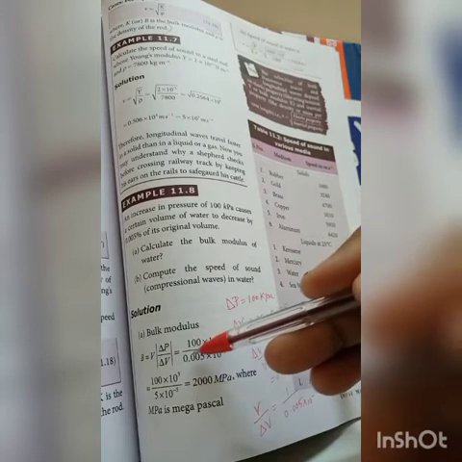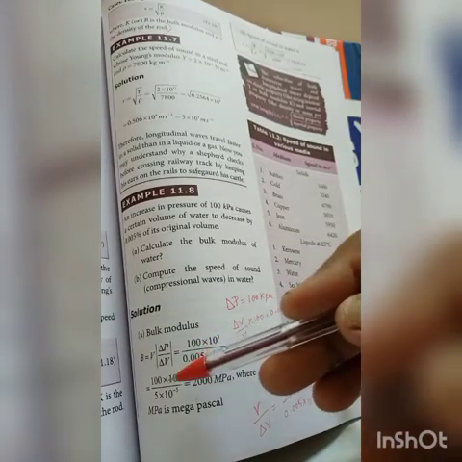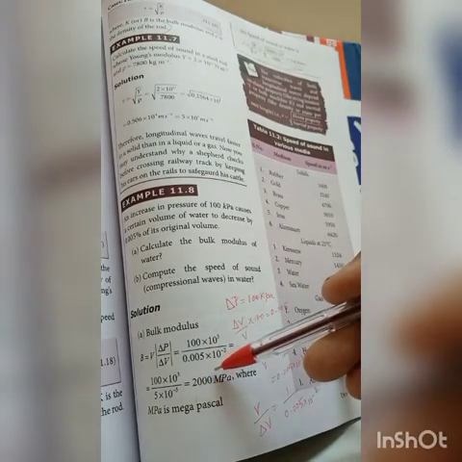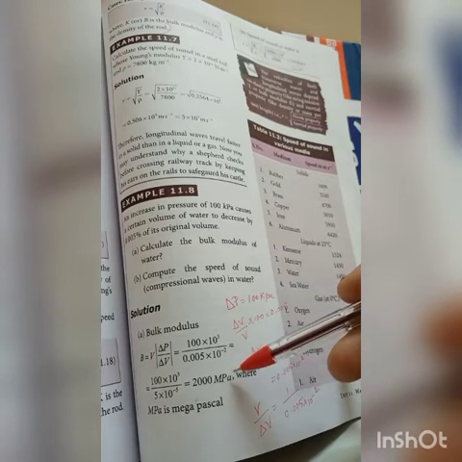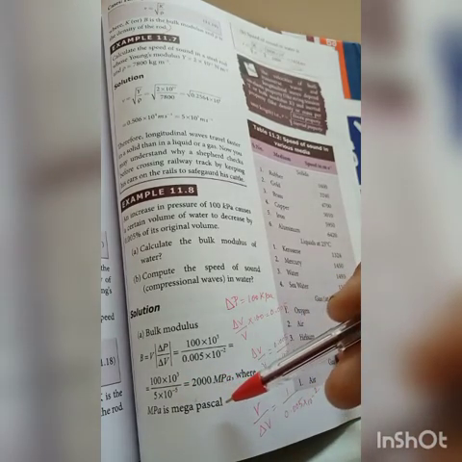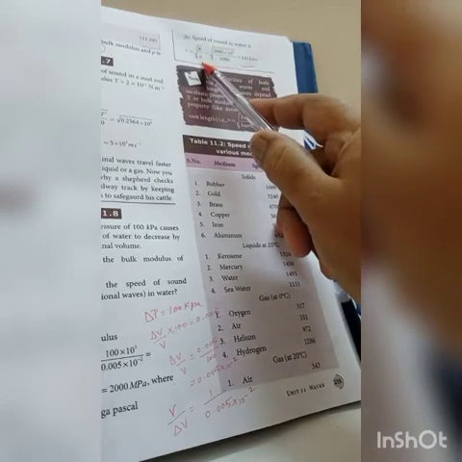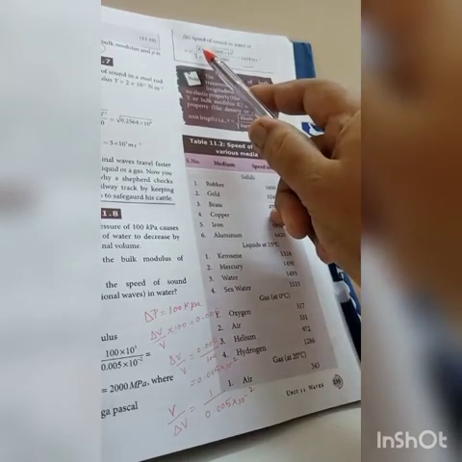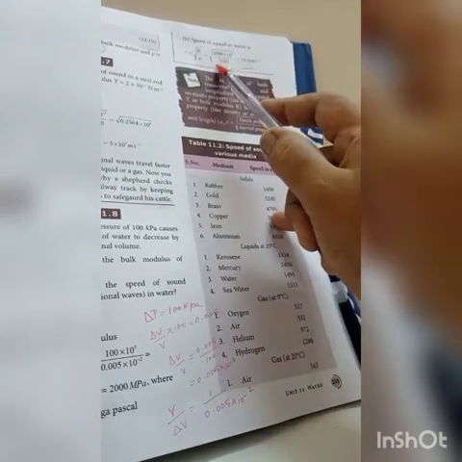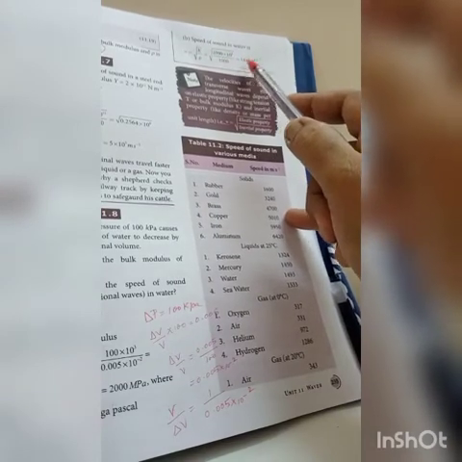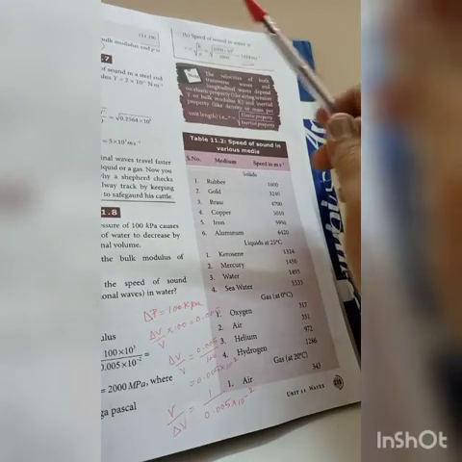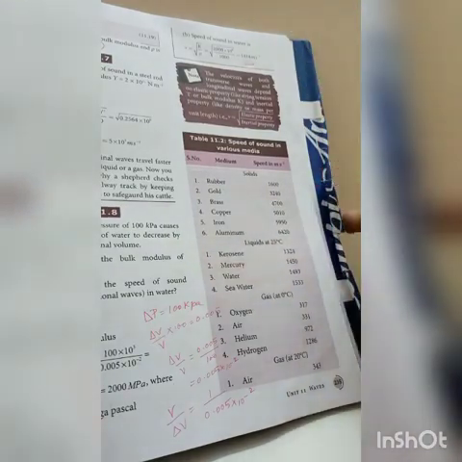So take this and substitute in this expression. We will get B is equal to 100 into 10 power 3 divided by 0.005 into 10 power minus 2, which on simplifying you will get as 2000 megapascal, MPa, where MPa is called megapascal. Mega means 10 power 6. The next part is the speed of sound in water. So v is equal to root of K by rho, where the value of K, the bulk modulus, is 2000 into 10 power 6, divided by 1000, which is equal to 1414 meter per second.